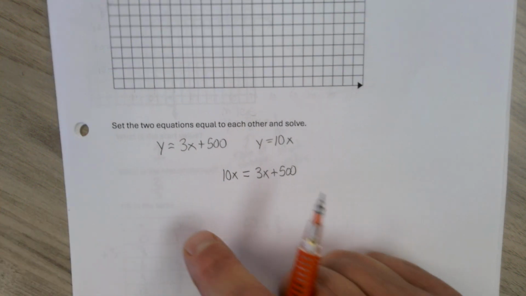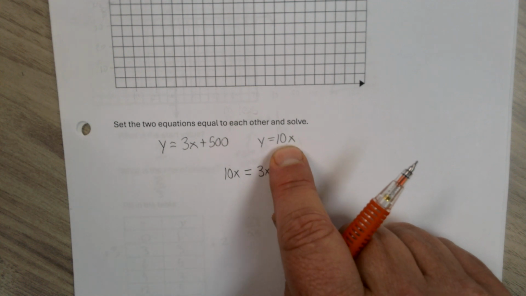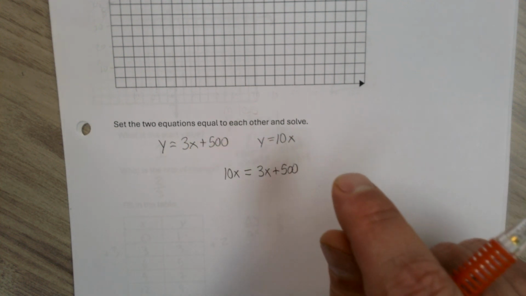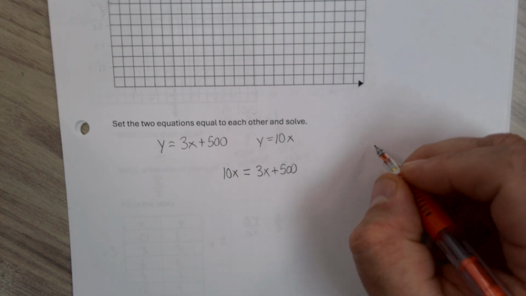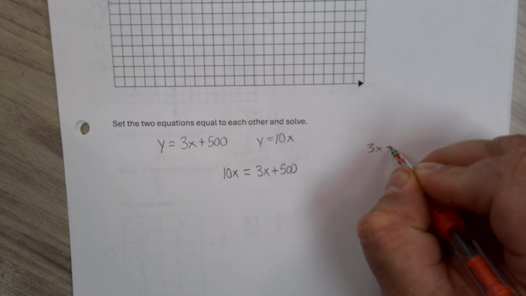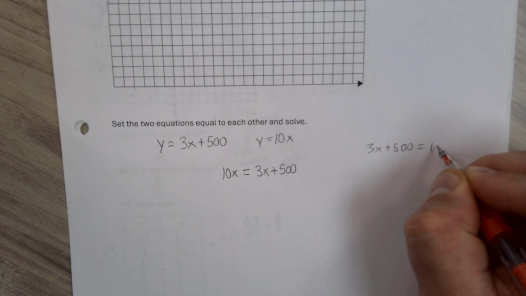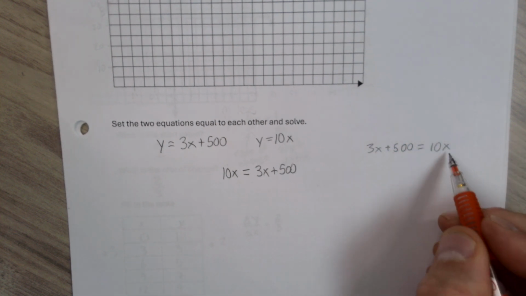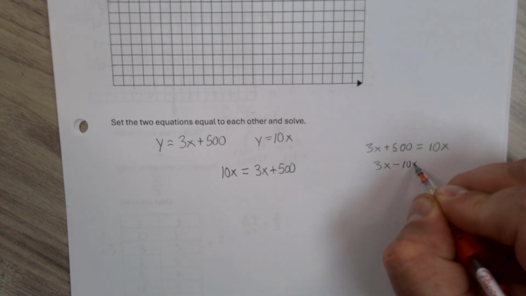If I were to reverse it and flipped the 10x over here, I'll just write it over here. If I did 3x plus 500 equals 10x, if I flip this over, I would get a negative 10x.